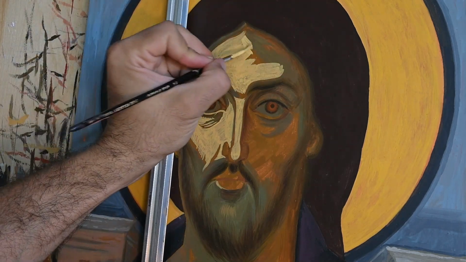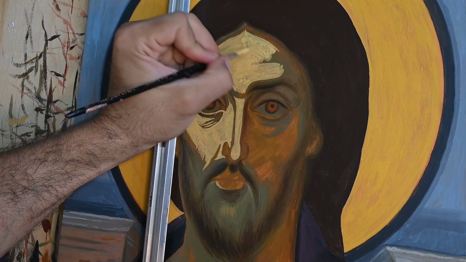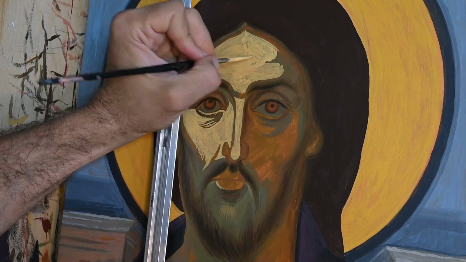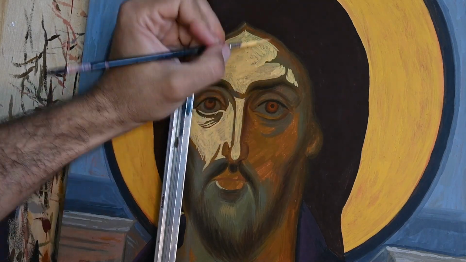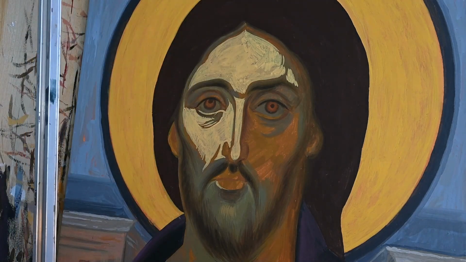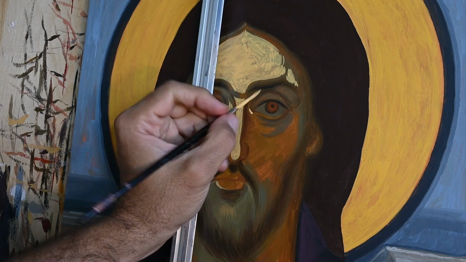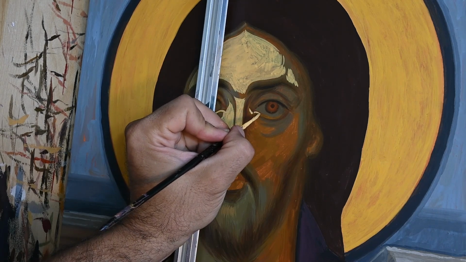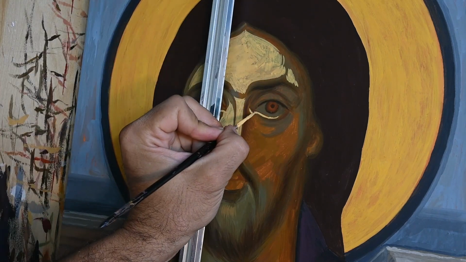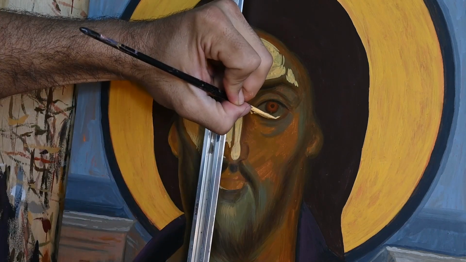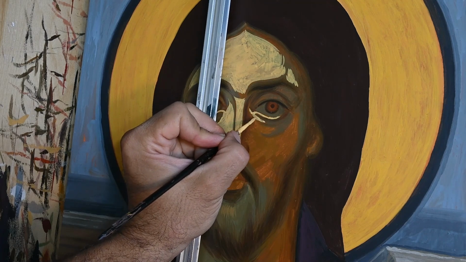So little by little, and cautiously, I will paint these shapes of light. See here how I am both painting these shapes, but also just applying the color on the face of Christ.